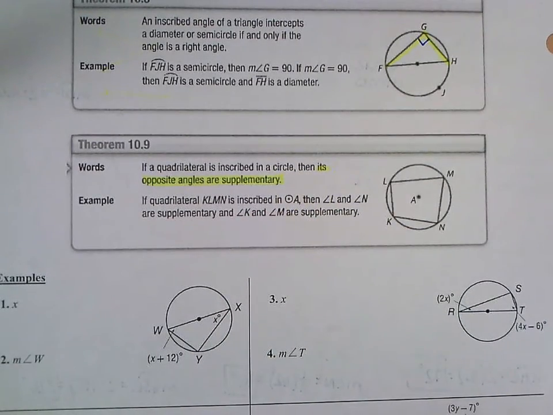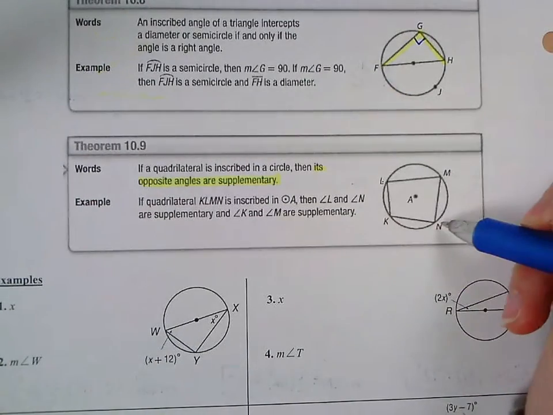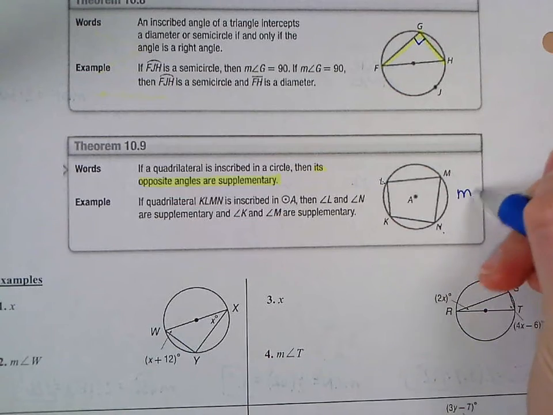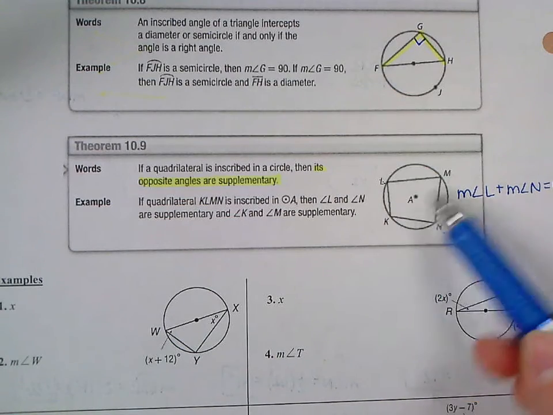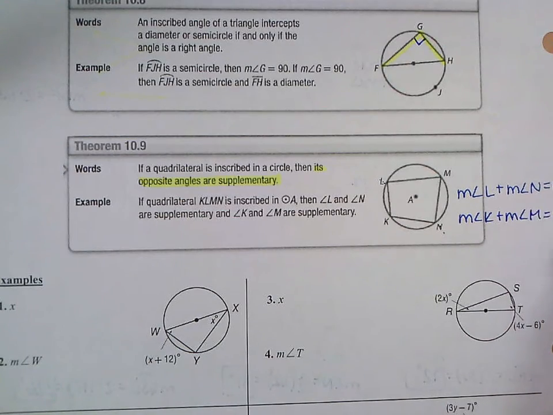Add up to 180. So in this picture here, L and N, the opposite angles, would add to 180. So the measure of angle L plus the measure of angle N would equal 180, as well as K and M: the measure of angle K plus the measure of angle M is equal to 180.